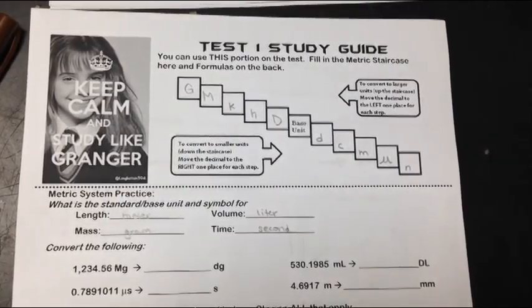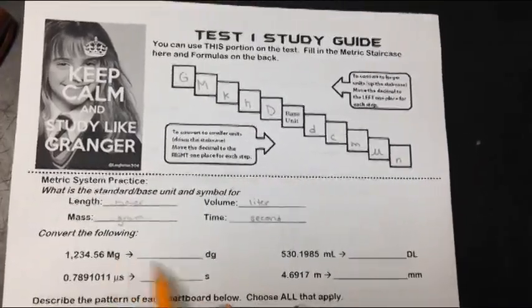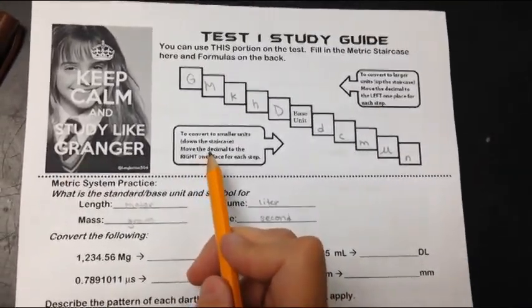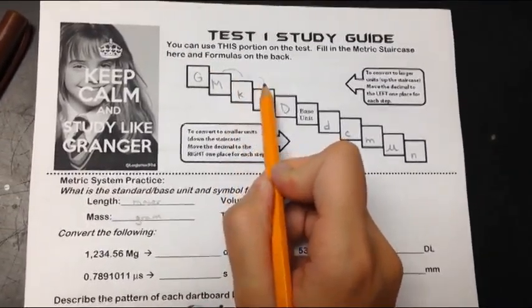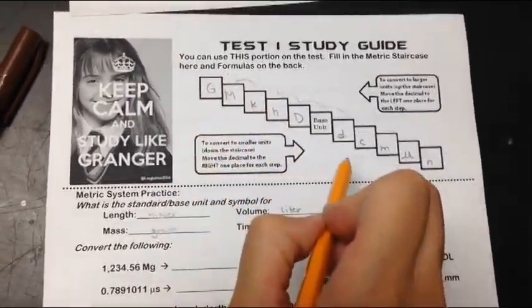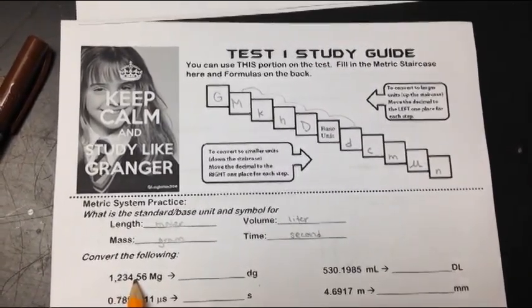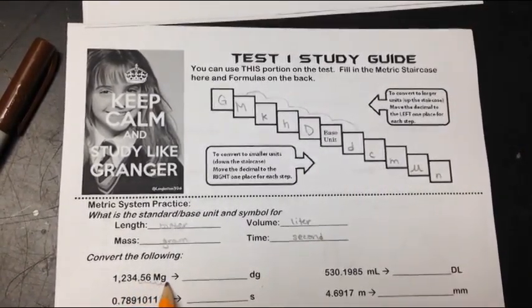Alright, we'll start by giving you a little bit of help with the metric staircase. So the very first question, we're going from megagrams to decigrams. So I look up here on my metric staircase. 1, 2, 3, 4, 5 steps, and I took those steps down to the right. So I'm going to move my decimal place 5 spaces to the right. 1, 2, 3, 4, 5.